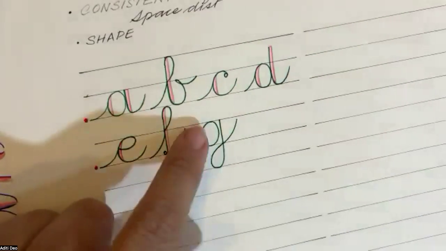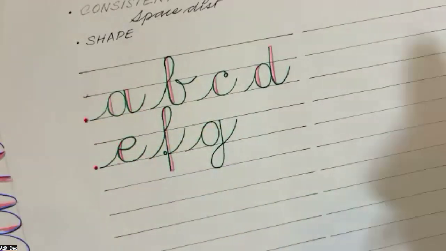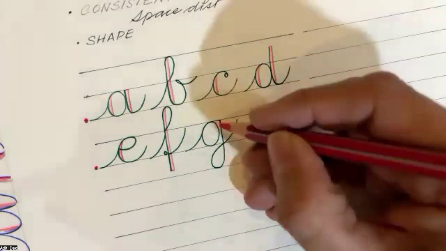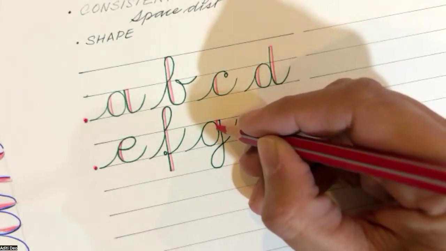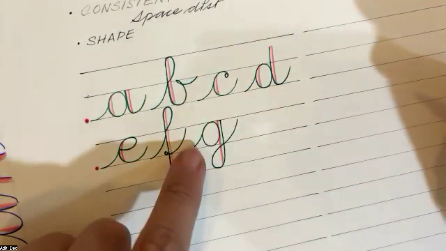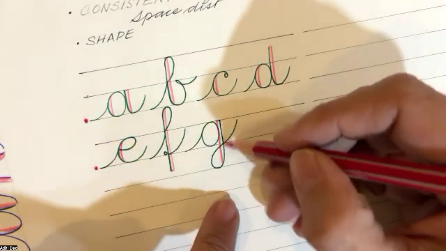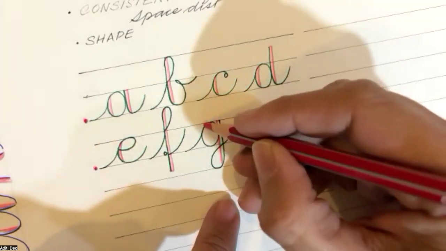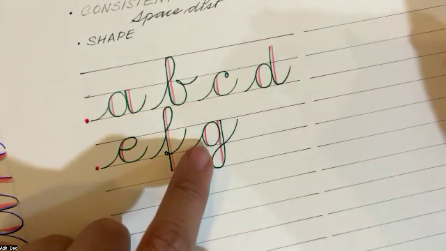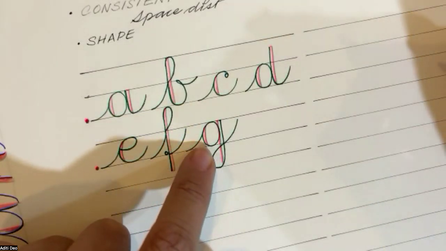So the gap between the oval and this downstroke, the descender loop, is going to be filled with a line that is going to be our shade. That's only for the down loop, but for the oval, the shade still remains on the right side.